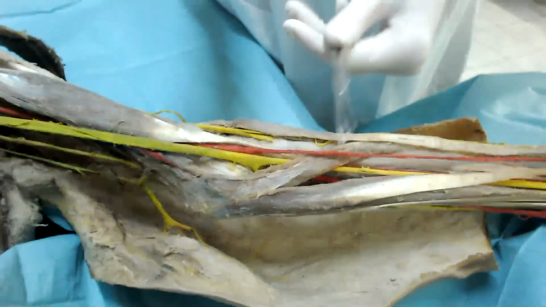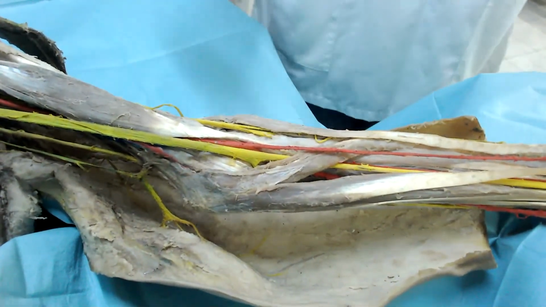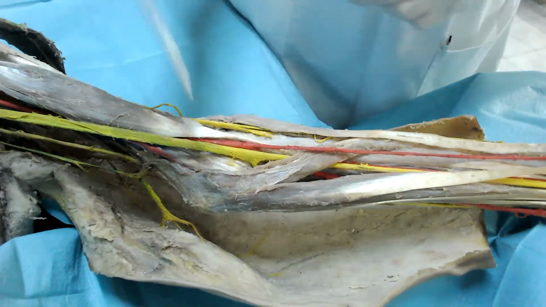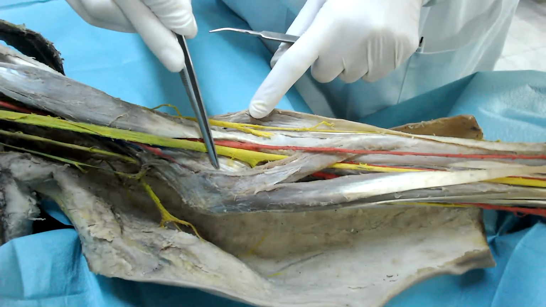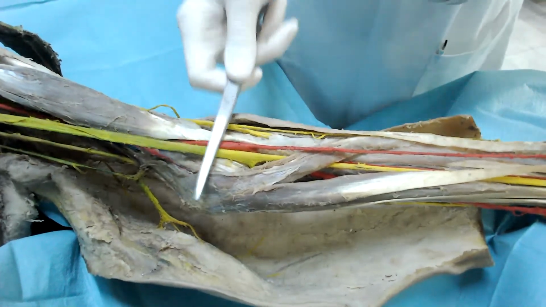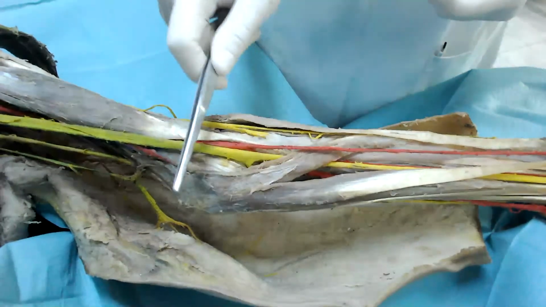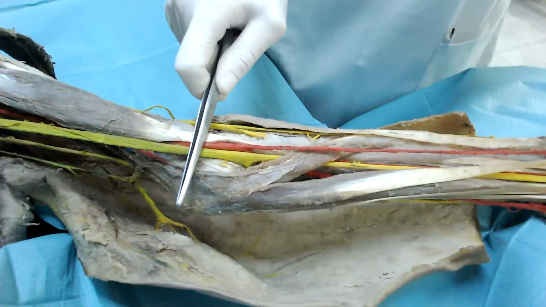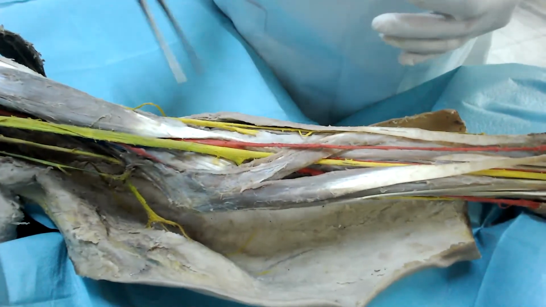Okay, what are the limits? If we spot our two epicondyles, the superior border is the transverse plane that goes all the way superior to the two epicondyles. It is more or less a triangular shape.